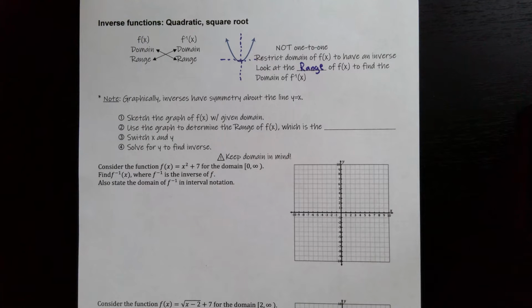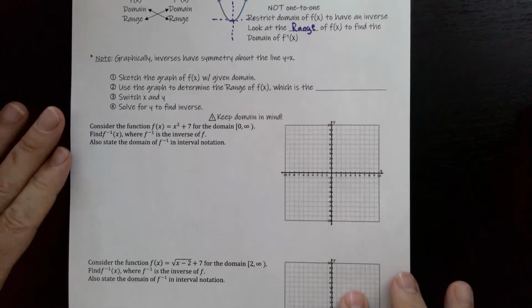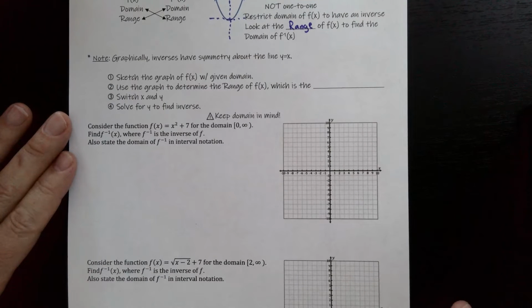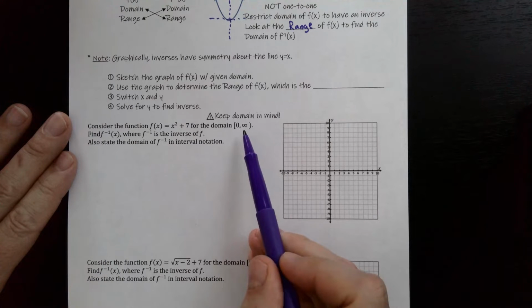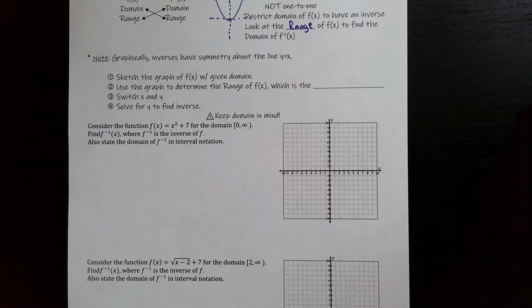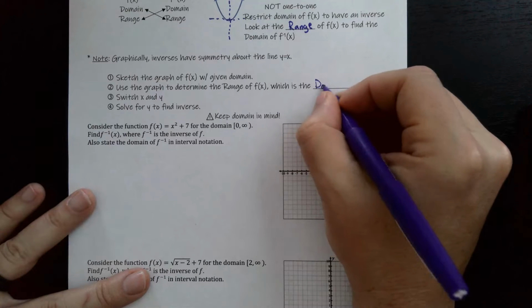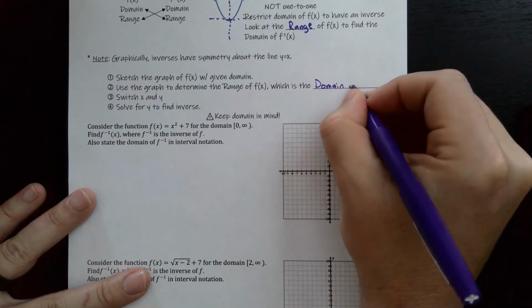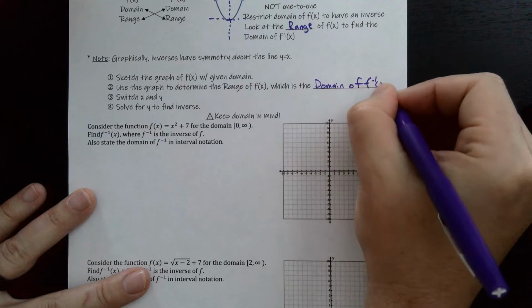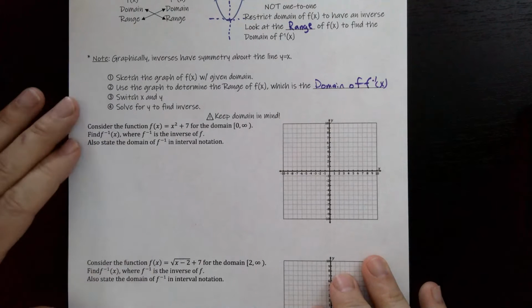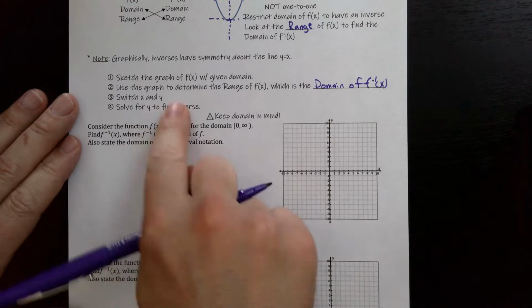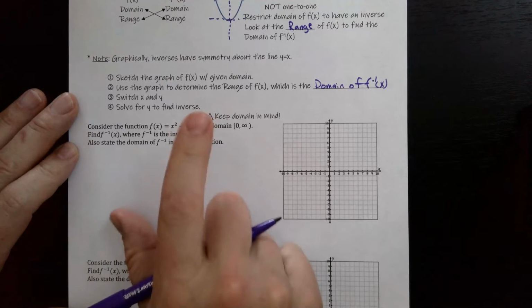Looking at the problems, we're going to graph these functions with the given domain, because they're going to be restricted, and we're going to use the graph to determine the range of f of x, which is the domain of f inverse of x. In order to do it, we're going to switch the x and y and solve for y. Let's take a look at this first one.